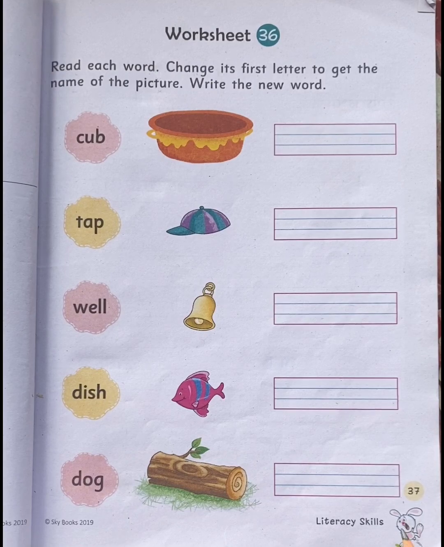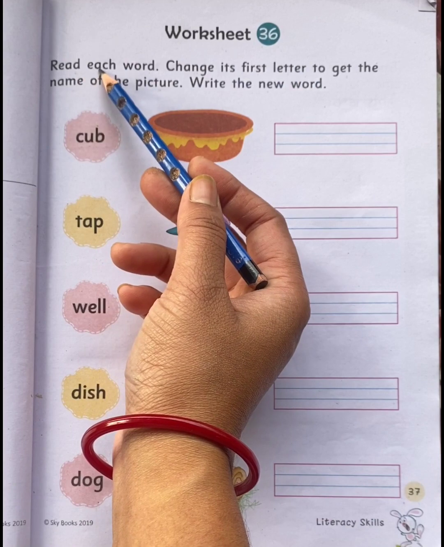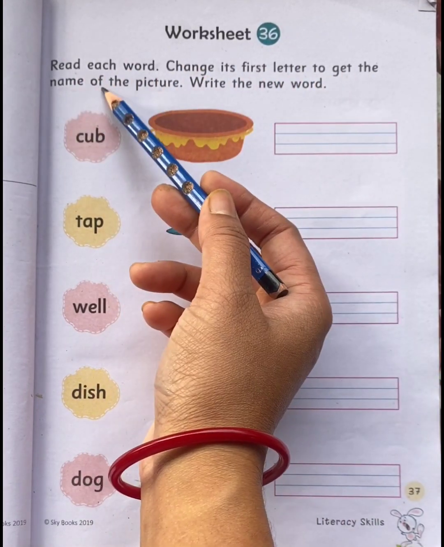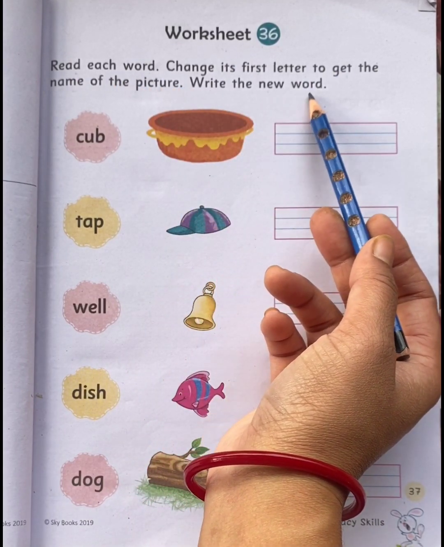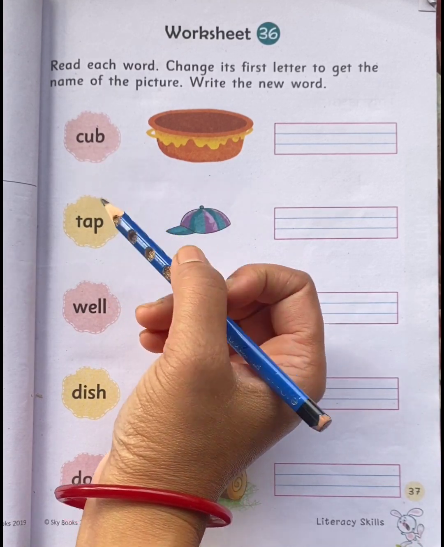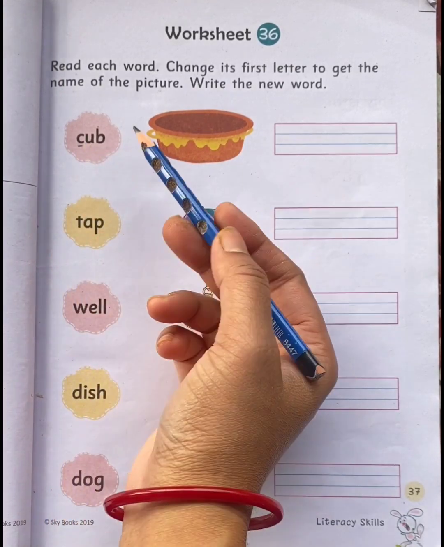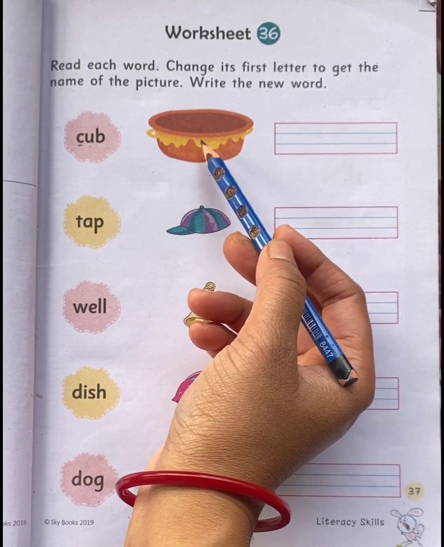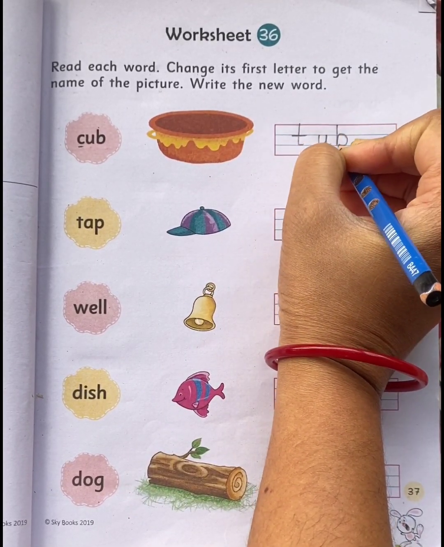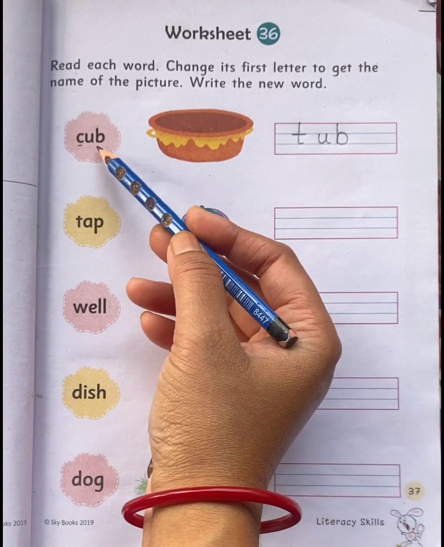Now come to page number 37. Worksheet 36. Read each word. Change its first letter to get the name of the picture. Write the new word. See the first word. C-U-B, cub. Now we have to change the first letter to get the name of the picture. So this is a tub. T-U-B, tub. On place of C, we have written T. Cub, tub.